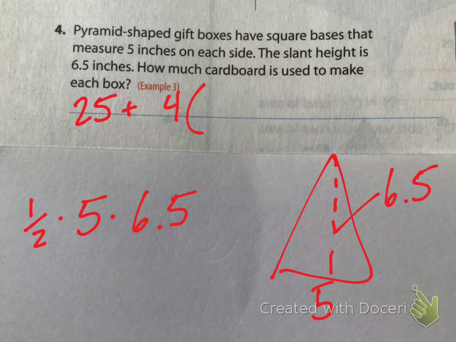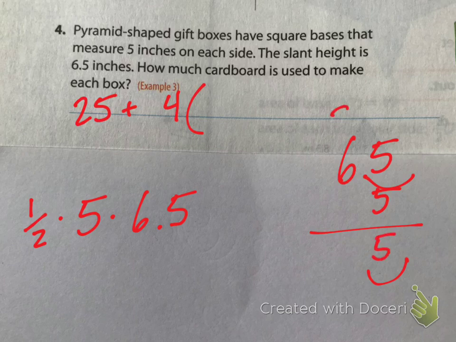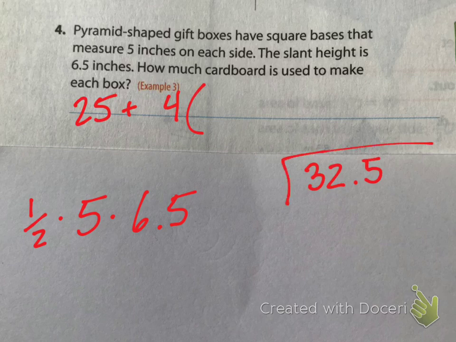So let's do our math together. 1/2 times 5 times 6 and 5/10. I'm going to do my bigger numbers first. You can do it in any order. 6 and 5/10 times 5. Move it over once. I'm going to move it back when I get back. 5 times 5 is 25. 5 times 6 is 30. 32. So I get 32 and 5/10. But now, because I have that times 1/2, I have 32 and 5/10 that I have to divide into 2 parts.